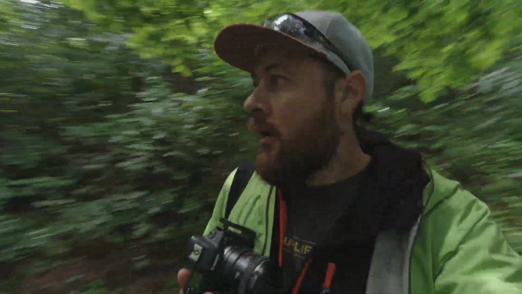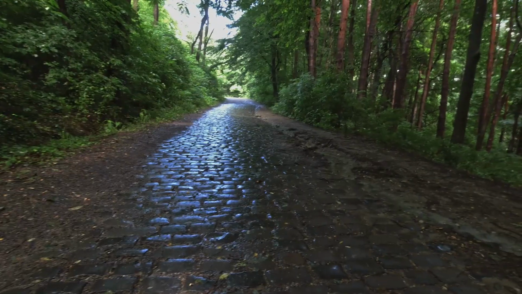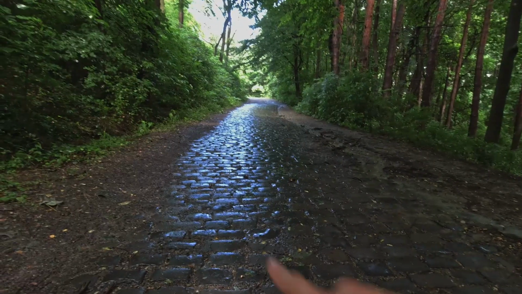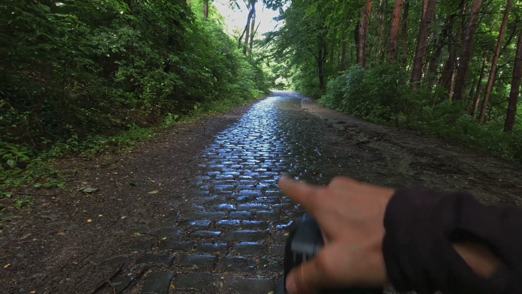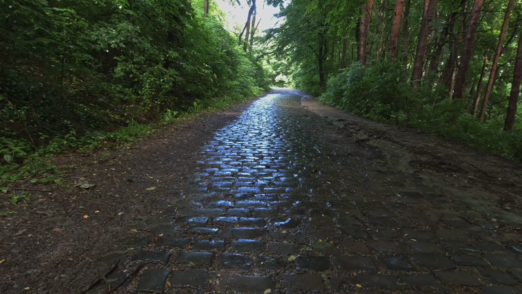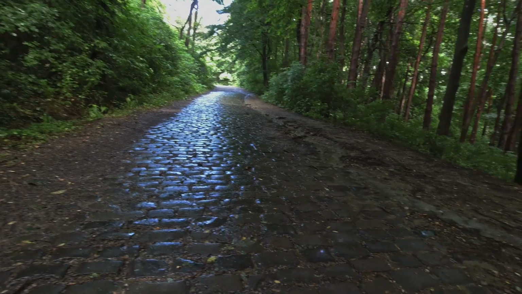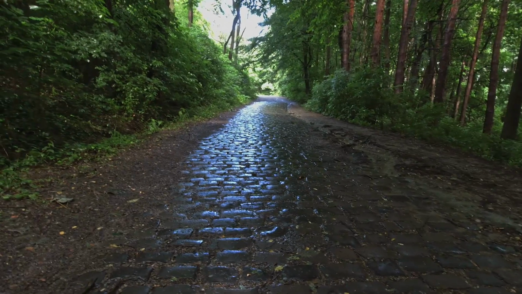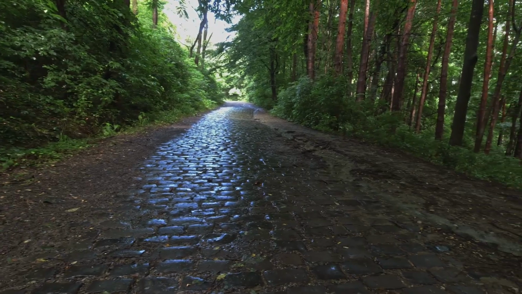Now let's see what other shots I can get. The sun is starting to shine through the trees, and I'll have to find some different ways to photograph the forest. I think over here we have an interesting opportunity. We have some wet cobblestones, and it's not a reflection, but it's kind of like a reflection. So we're going to try and use that in the shot.